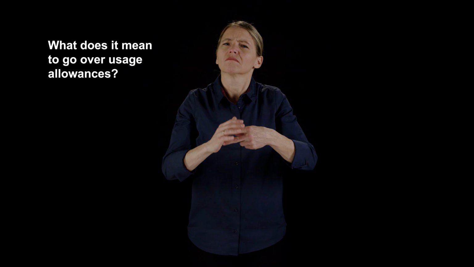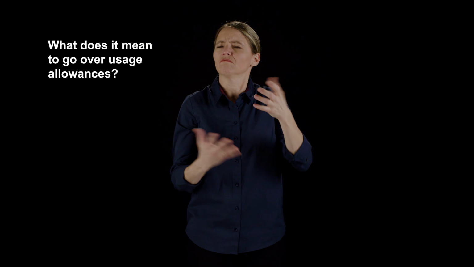What does it mean to go over usage allowances? Internet plans include different usage allowances. Some Internet plans offer unlimited usage, while others offer limited usage. Overuse occurs when a customer uses more data in a billing cycle than their Internet plan allows. Going over a usage allowance may result in additional charges as identified in the plan. If a customer's plan provides unlimited data, there is no need to worry about overage charges.